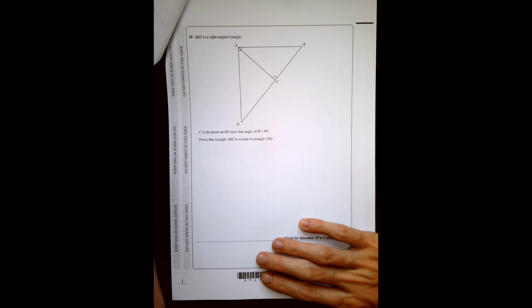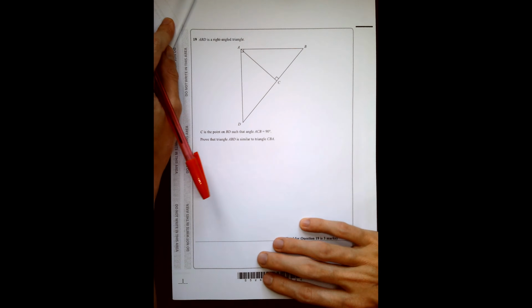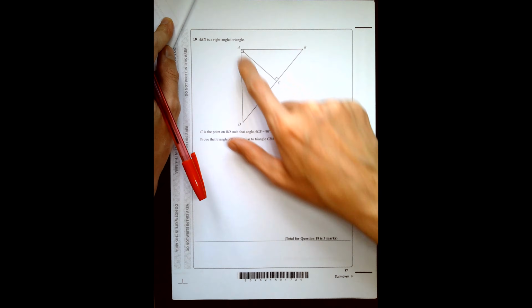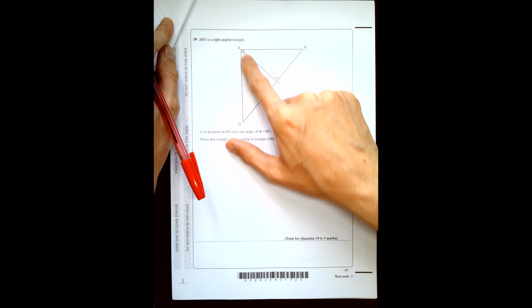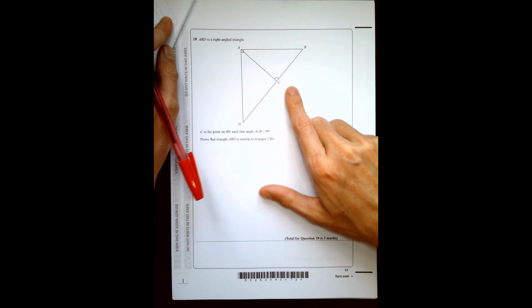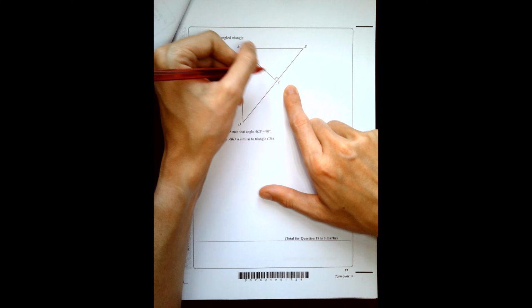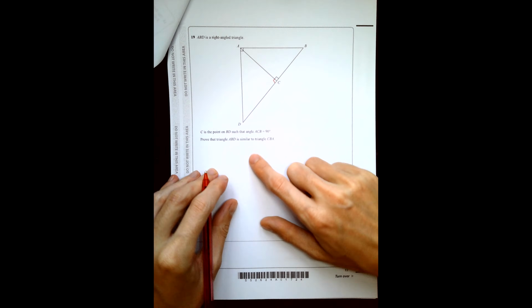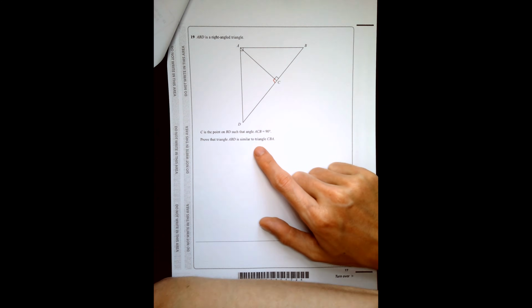ABD is a right angled triangle. C is the point on BD such that angle ACB is 90 degrees. Let me just read that again. So ABD is a right angled triangle, we've got the right angle here. C is the point on BD such that ACB equals 90 degrees, so I can also put 90 degrees on the other side, so ACD is 90 degrees.